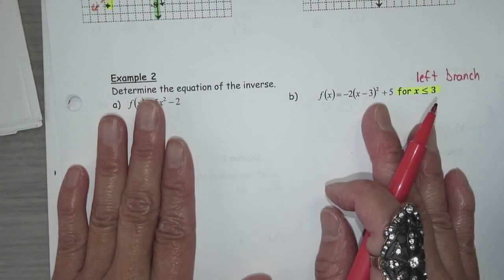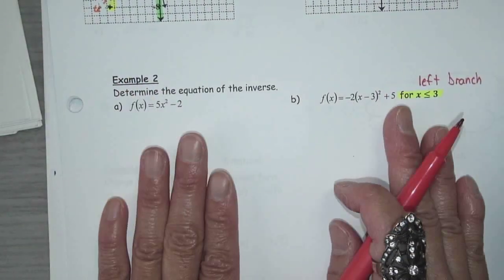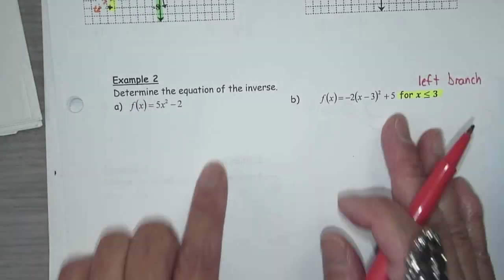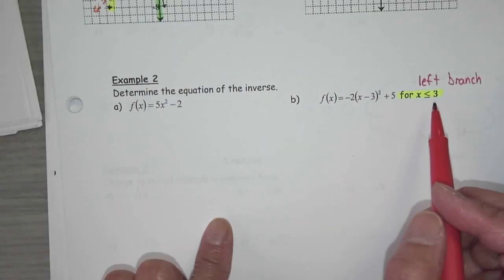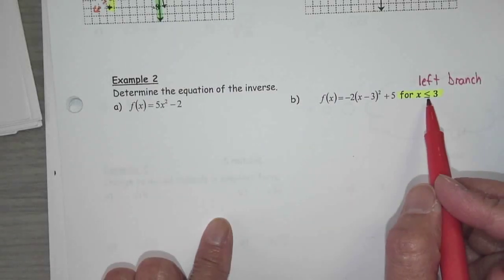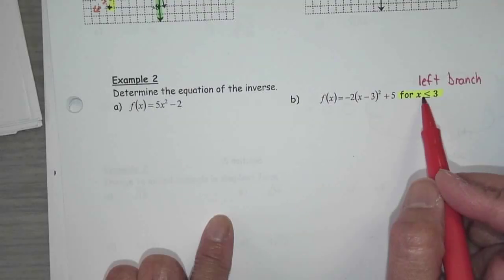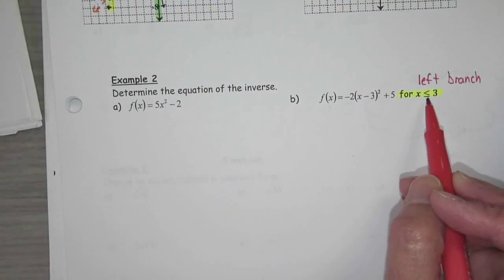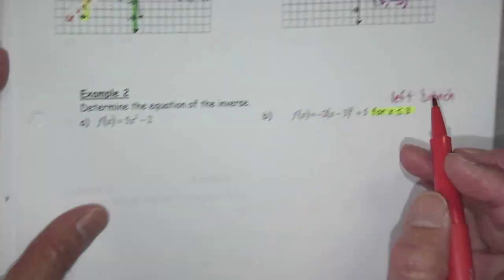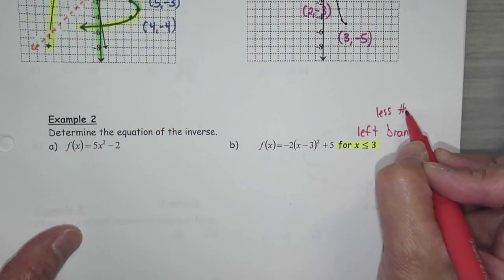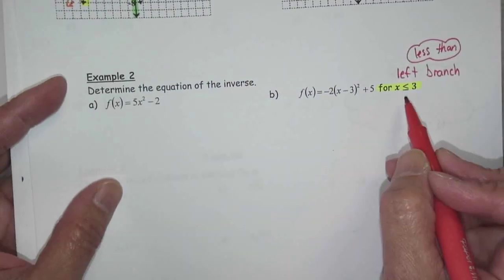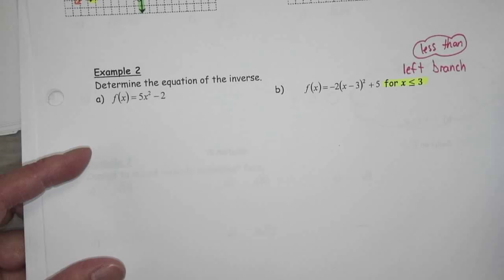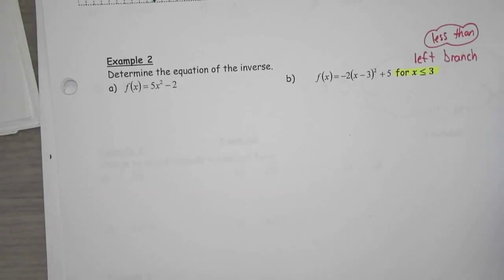So let's first do all of this algebraically. I'll show you the contrast between the two. This is the whole one, whole parabola, right? No restriction here. This is one of the branches. If it's less than, it's the left. If it's greater than, if it's open towards the x, it's the right. Does that make sense? So left because it's less than. Less than means left. The greater than would mean the right. Always, always.